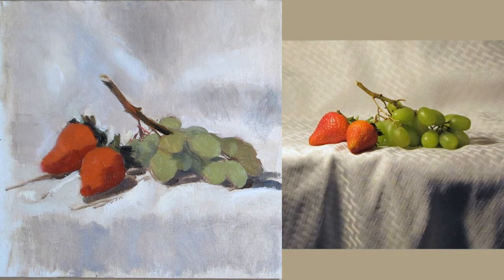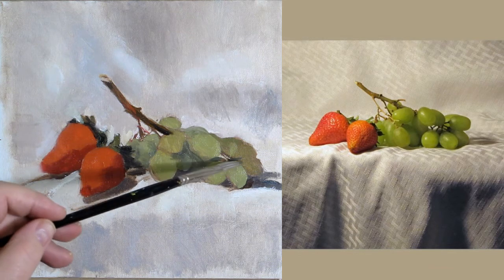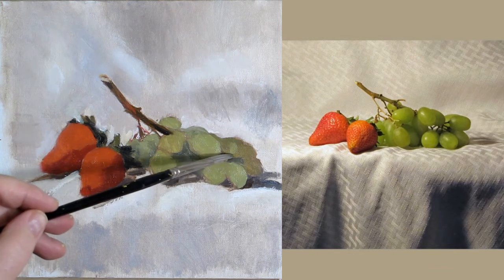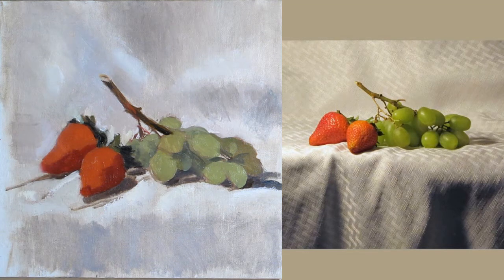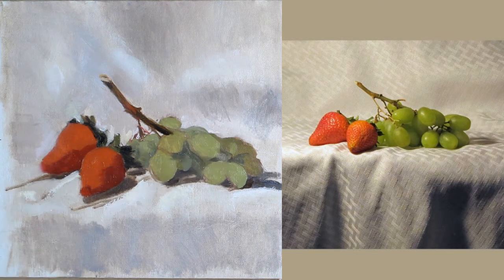All right, a lot of this is just indication on a lot of these things. We're going to go ahead and bring this down into there. As far as that goes, we got some grapes back there behind there that are a little lighter.